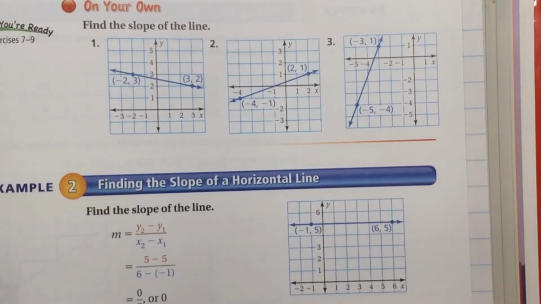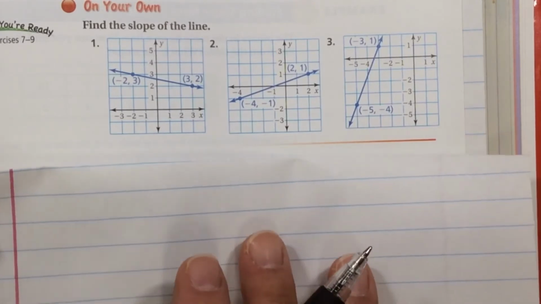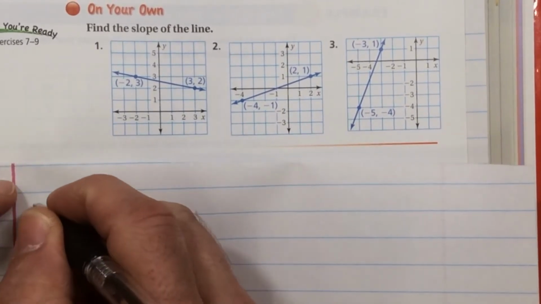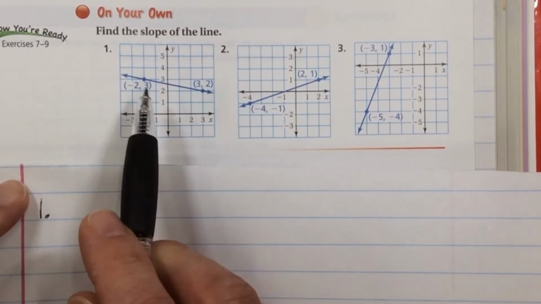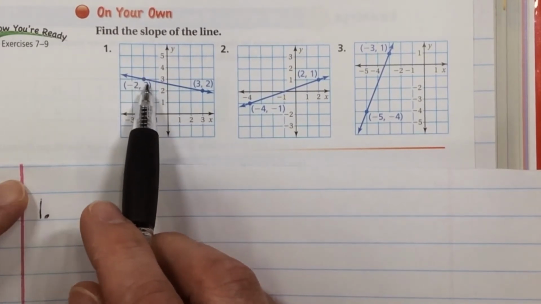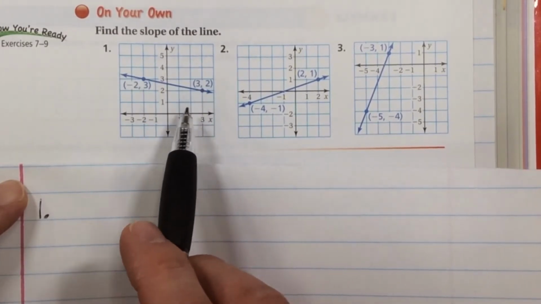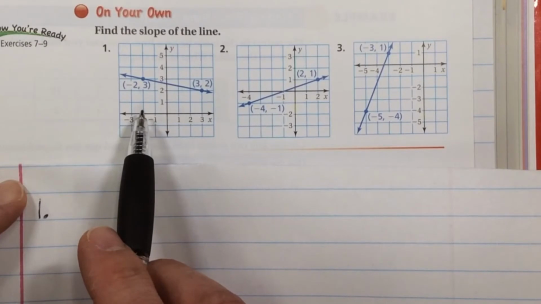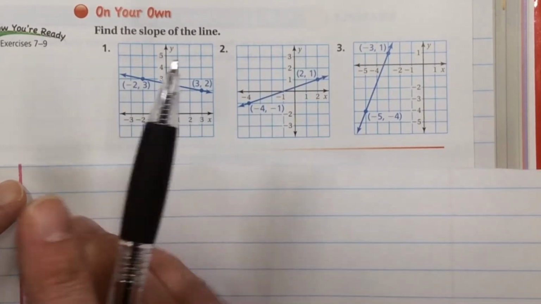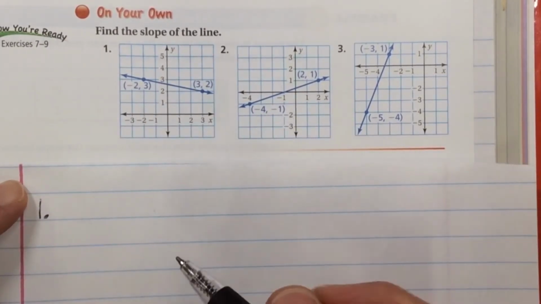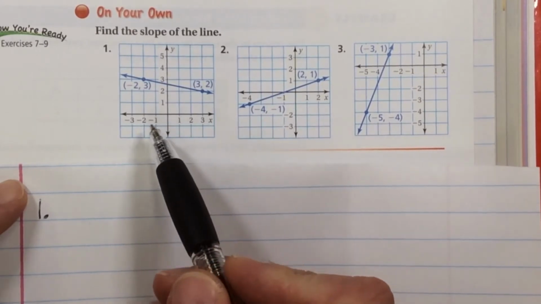And now over here on page 575, we've got some on your own problems to do. So for number 1, because these points are right on the intersections here, it's pretty easy to do just a rise over run on them instead of doing the subtraction problems. And when you can, let's take the easy way out.